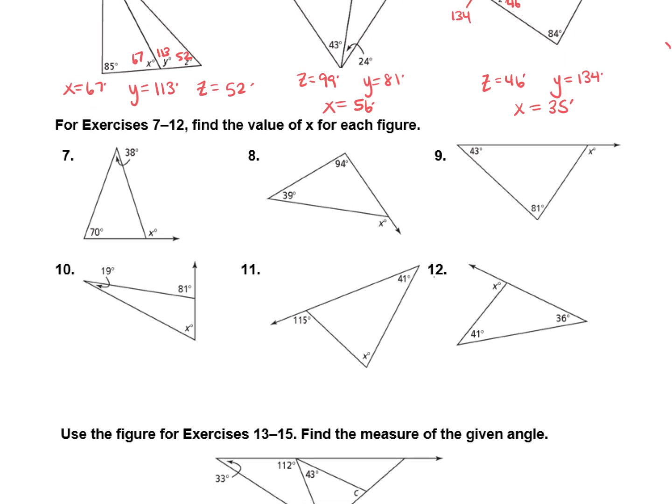For this next group, let's find the value of X. So like we did right here, X is an exterior angle. So we have a theorem that says your exterior angle is equal to the sum of the remote interior angles. These are your remote interior angles. So we know that x will equal 38 plus 70. 38 plus 70 is 108 degrees, so x is 108.